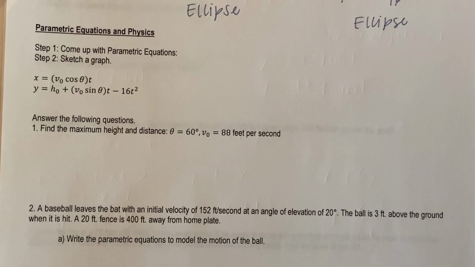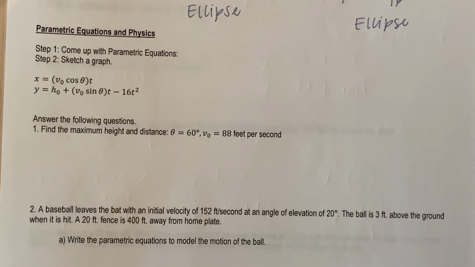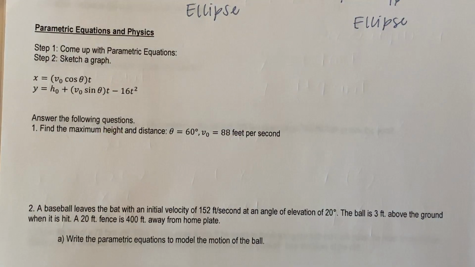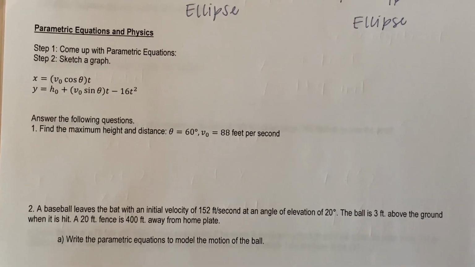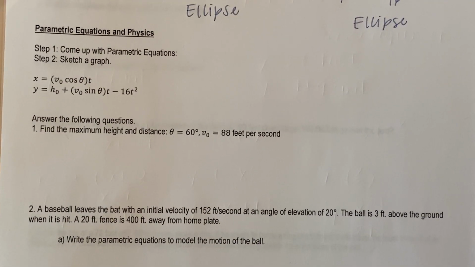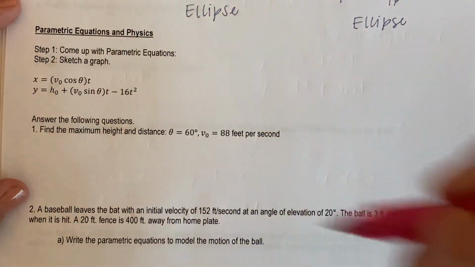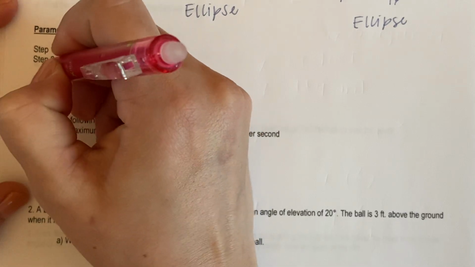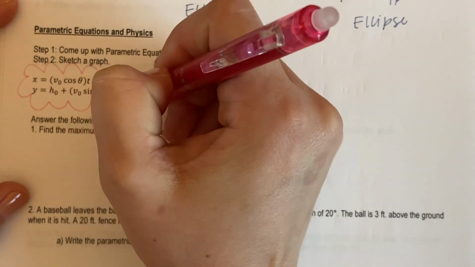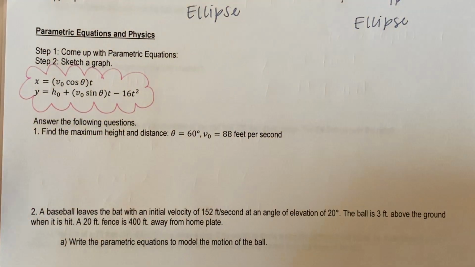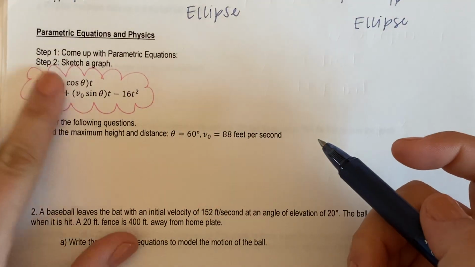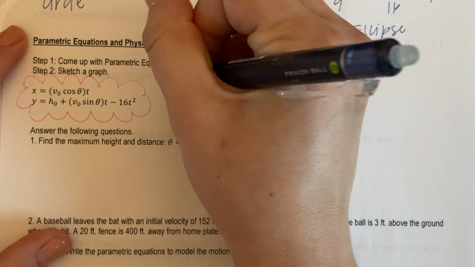The last thing we have to do in this unit is our word problems. So again, if you're in physics, you've seen a lot of this before because parametric equation problems are physics problems. So the two equations that we're going to use are here. We have our x equation, our y equation. So let's break down all these variables.